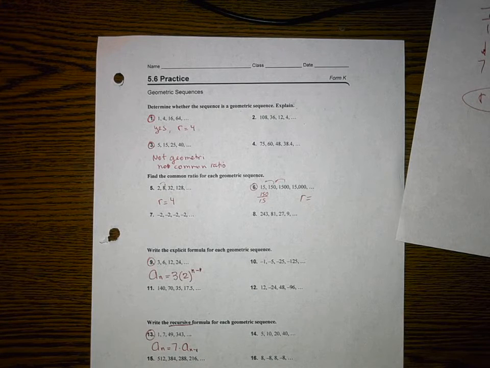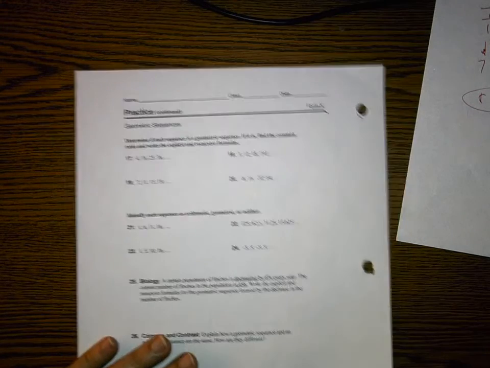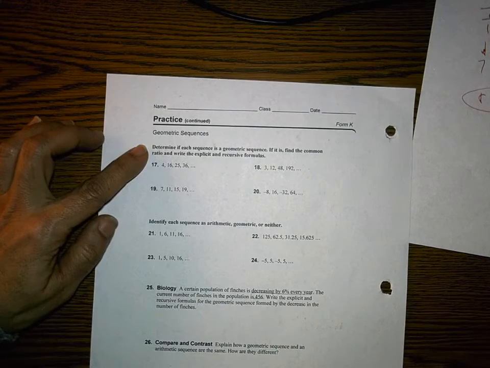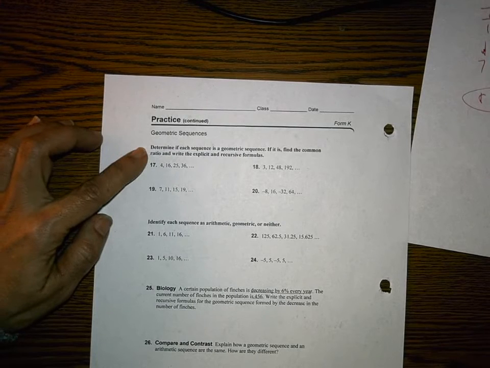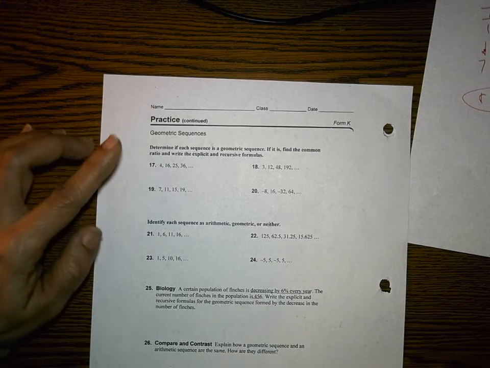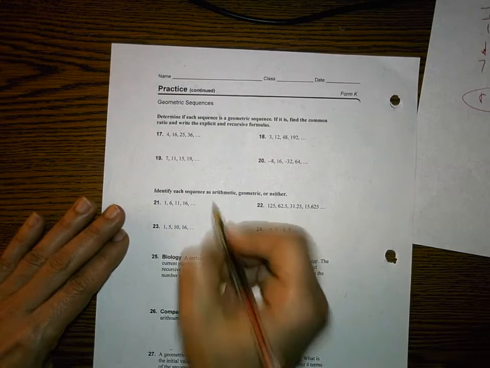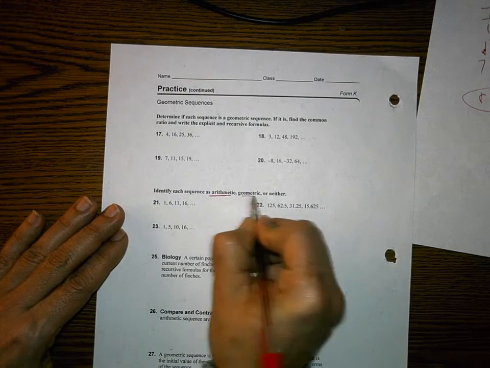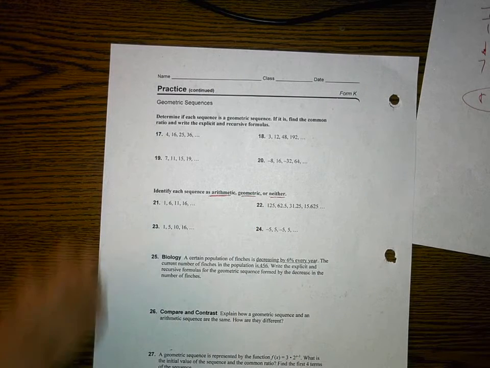Okay? So you should be able to do this worksheet. It is repetitive here in the back. It asks you to determine which sequence is geometric, find the common ratio, and write the explicit and the recursive formula. Okay? So it is the same thing as we're doing in the front. Identify each sequence as arithmetic or geometric or neither. Okay? I'm going to do one of those to make sure you understand it.